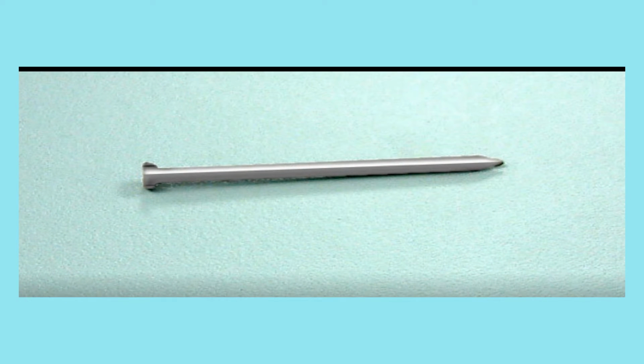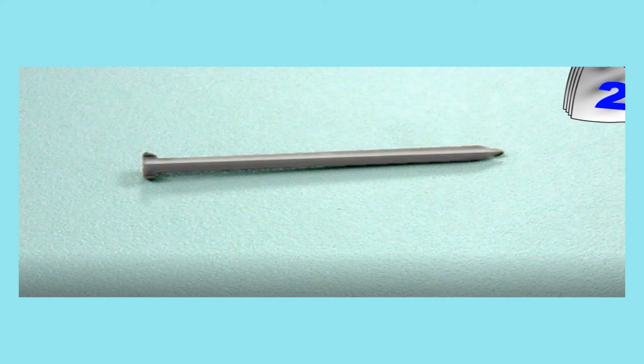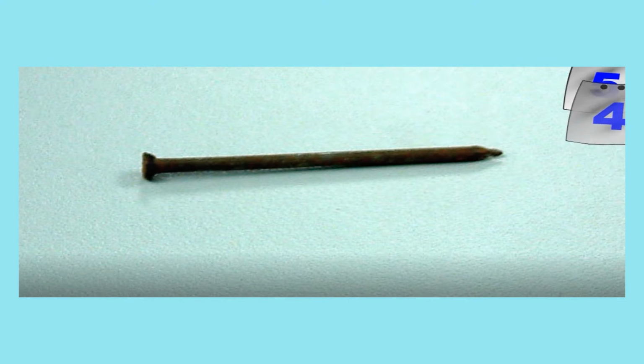What will happen to a nail if it is left out in the open for a few days? It will rust. The nail rusts due to the chemical reaction of iron with oxygen and water. In this reaction, iron will combine chemically with oxygen and water to form a new substance. This new substance is called a compound. What is a compound? Let's find out.